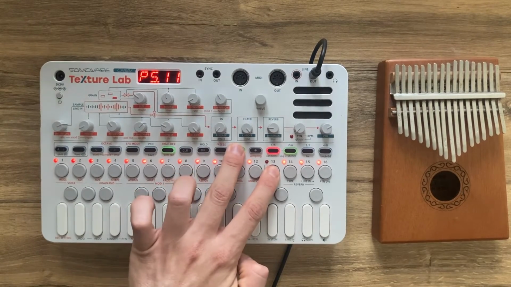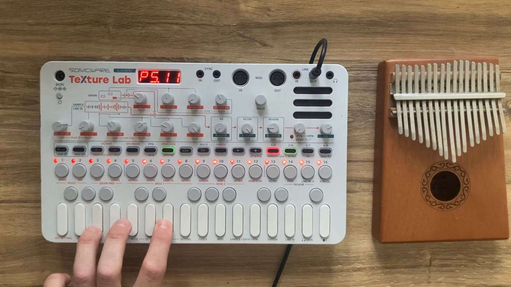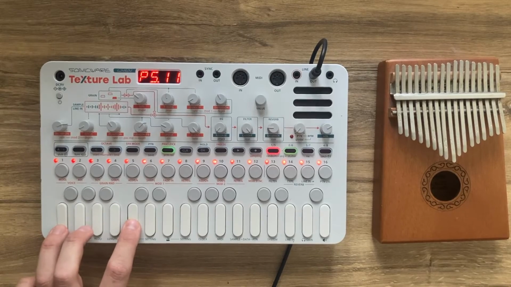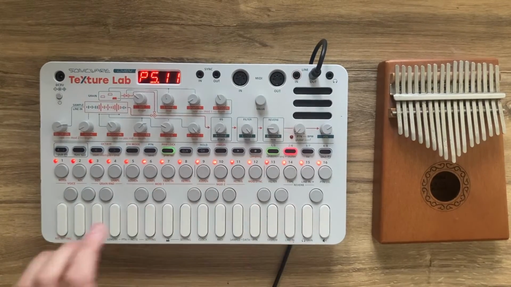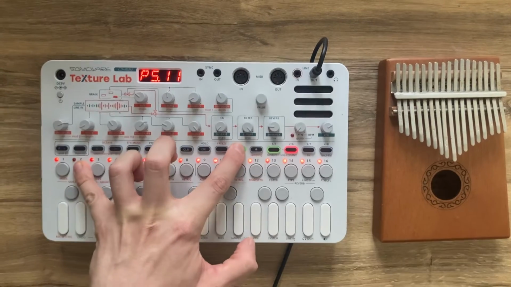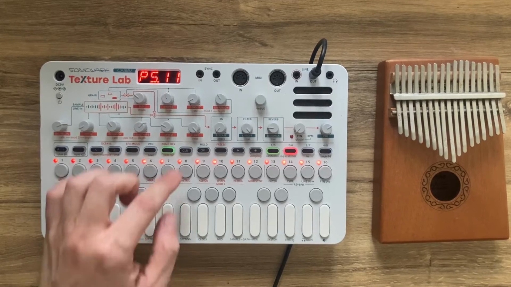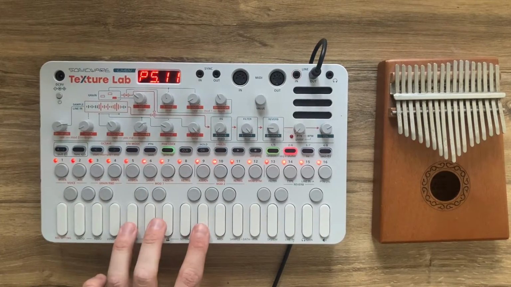Lucky number 13. Go on to the second page. Let's go to 16 plus 2 would be 18. 8 plus 16, that would be 24.